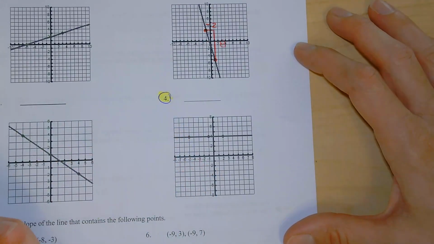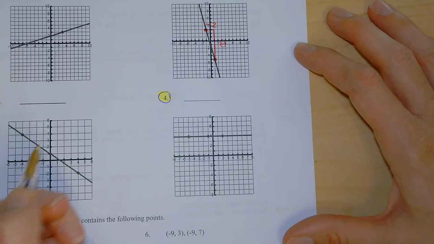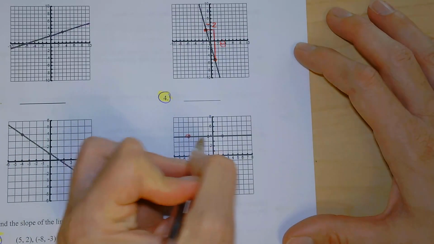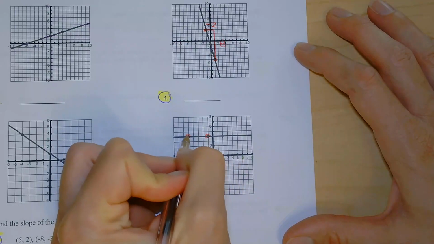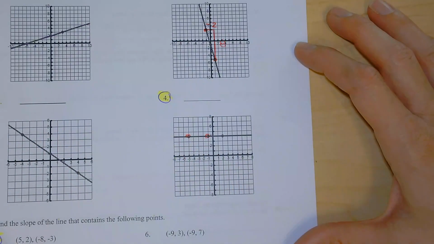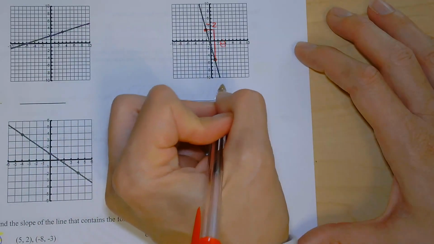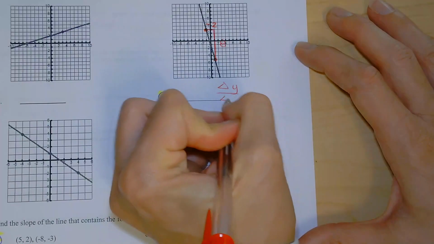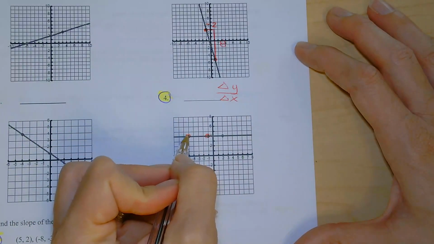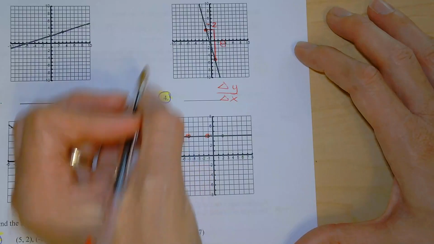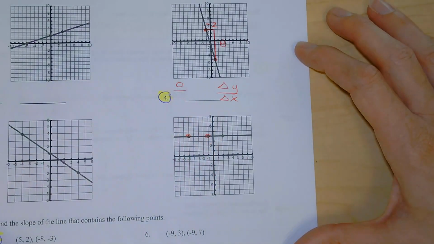Okay, we're going to go to number 4. I'm going to pretend like I don't know what the slope is because a lot of kids forget. So I'm going to do the same thing I did on the other one. I'm going to find 2 points on the line. You can pick any 2 points you want, and we're going to do the change in y over the change in x. Okay, the change in y, how far up did I go? Well, I didn't go at all, so that's a 0.